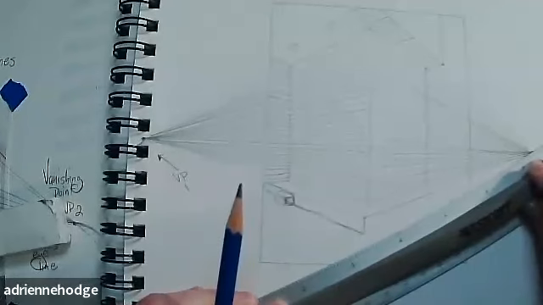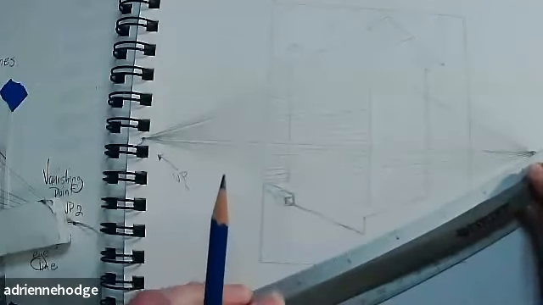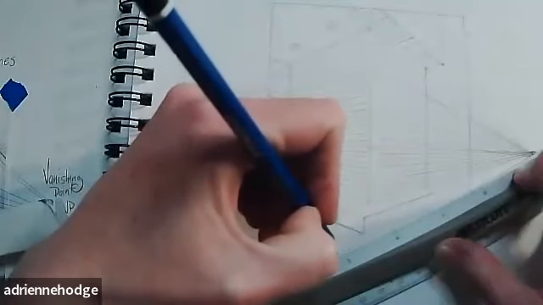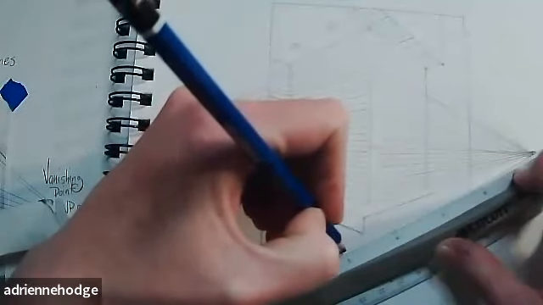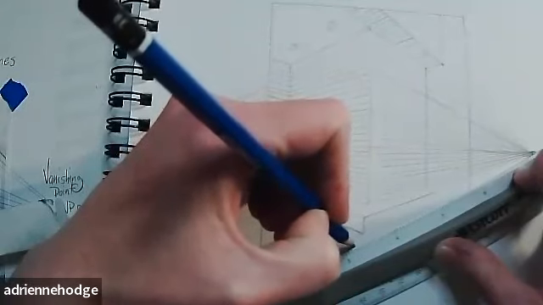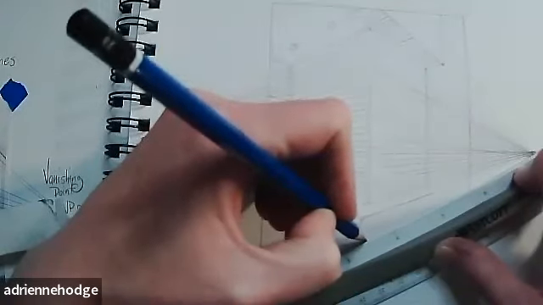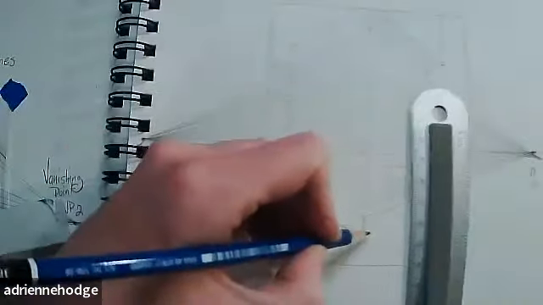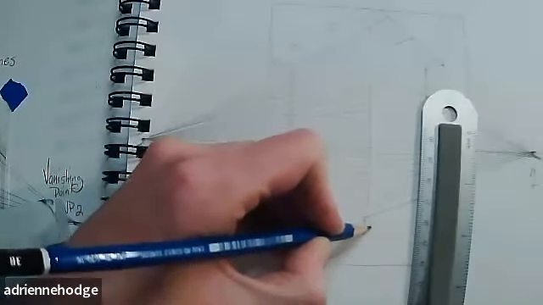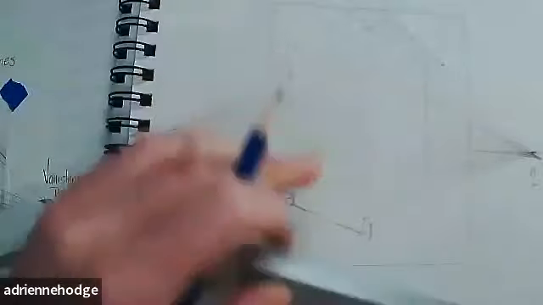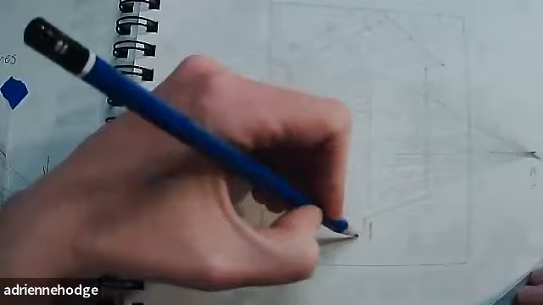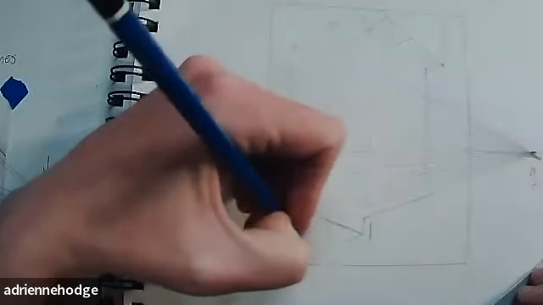And I'm just going to kind of eyeball it, honestly. And then we've got another straight vertical line, and I'm just going to freehand that. Feel free to use your ruler if you want. And I'm just going to freehand the other half of it too, but feel free to use your ruler.